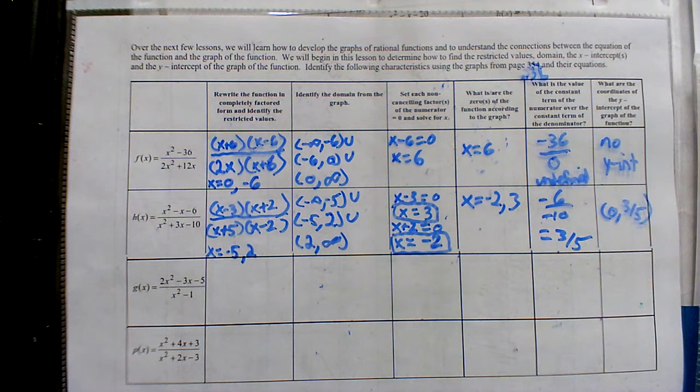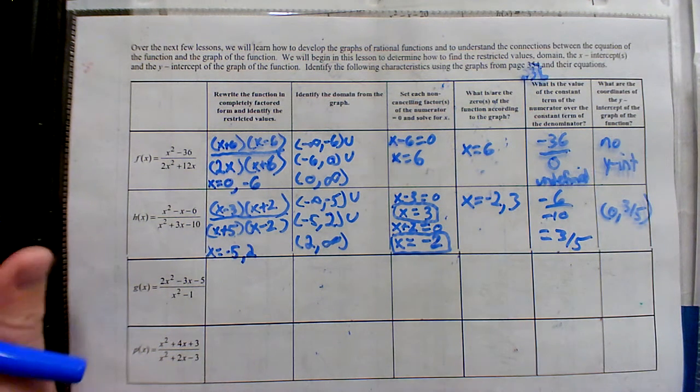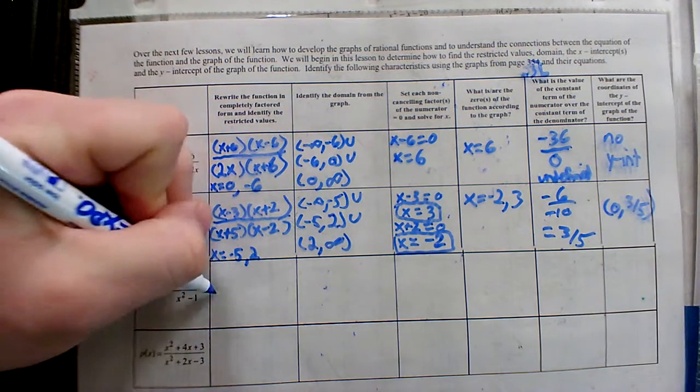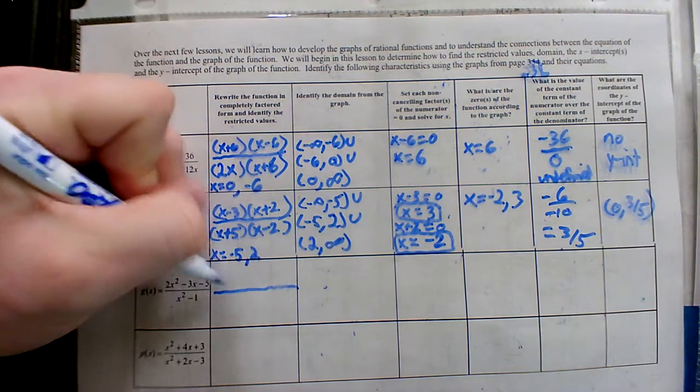Alright, it seems like most people finished up with the second one. If you haven't already, go ahead to the third one, g of x. Start working through the next one if you have not. Again, at any point if you have questions, though, ask.